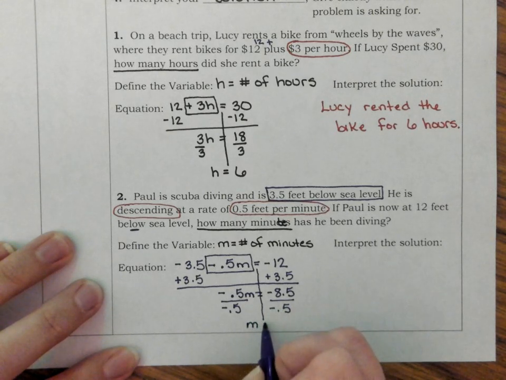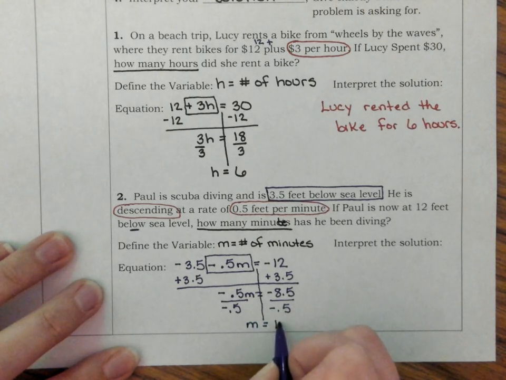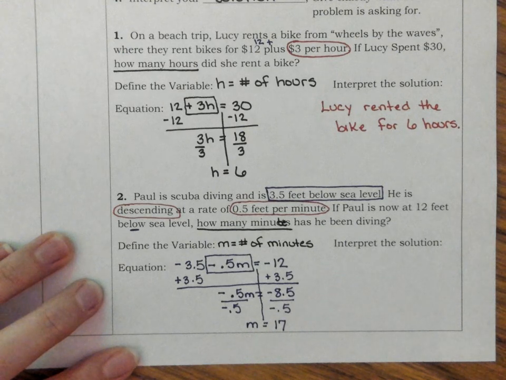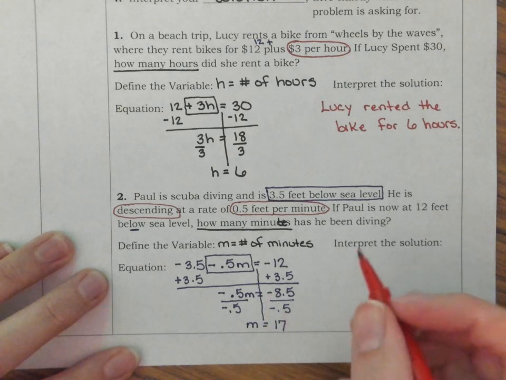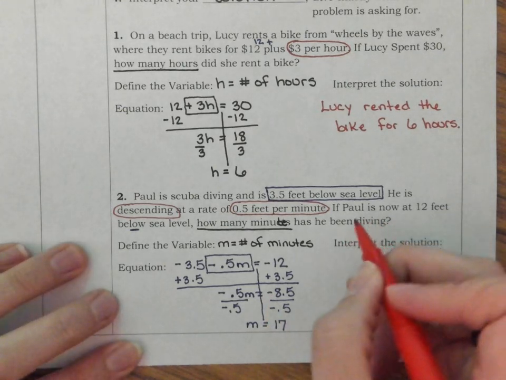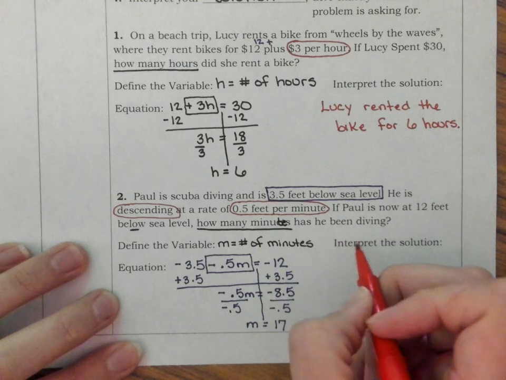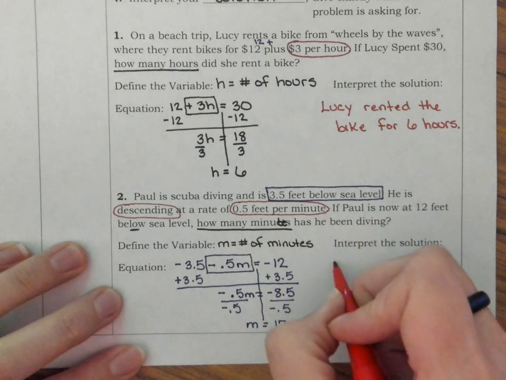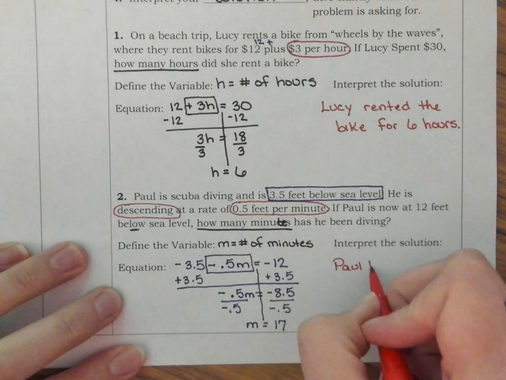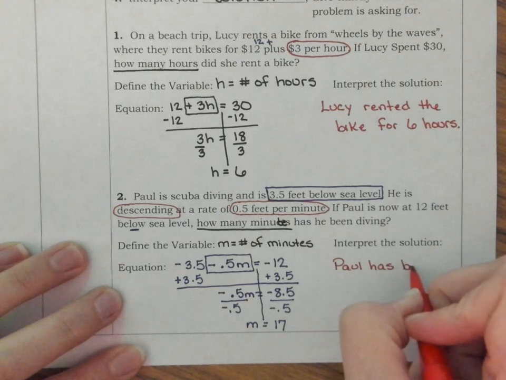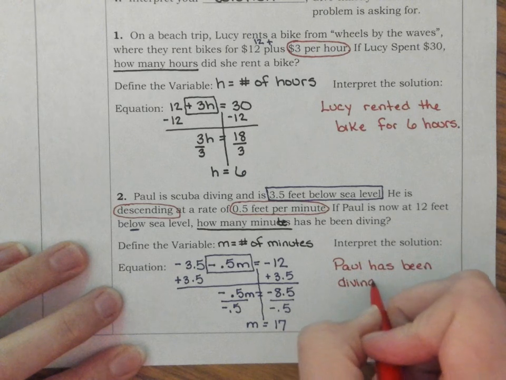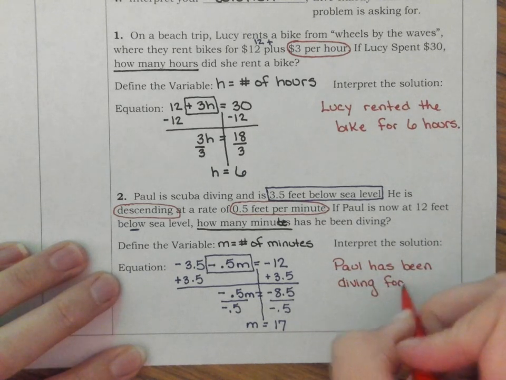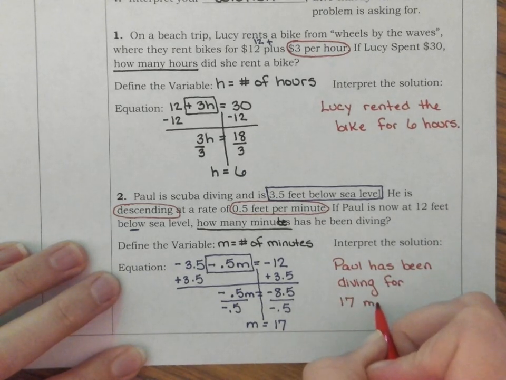So m equals 17. Interpret our solution. Okay. m is minutes, 17 minutes, but I want a sentence. So the question was, how many minutes has he been diving? So Paul has been diving for 17 minutes.